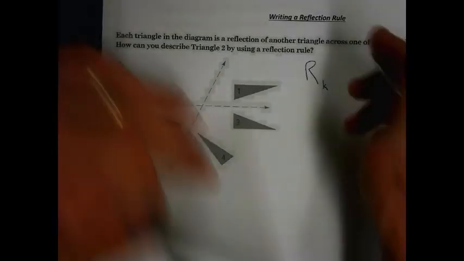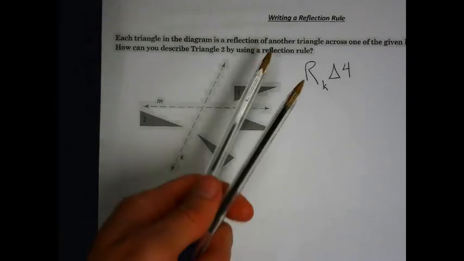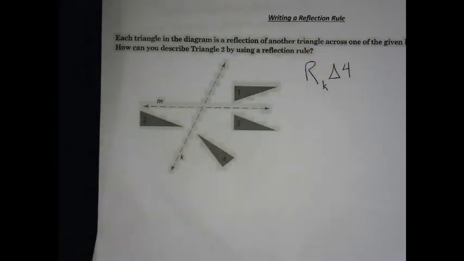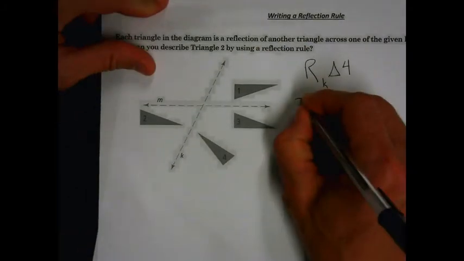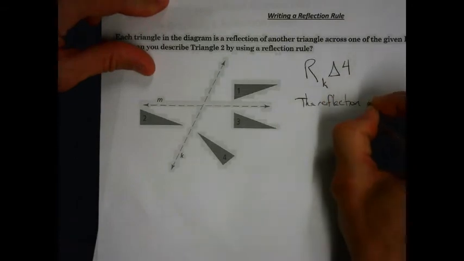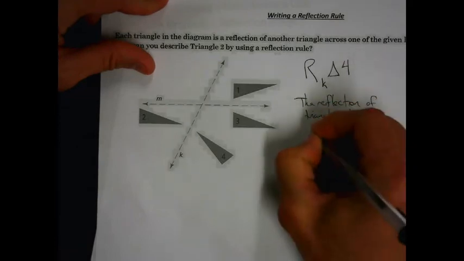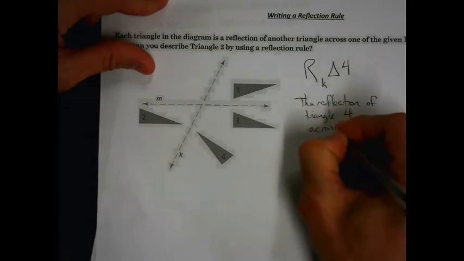So we actually reflected triangle 4. Okay, so that's the rule. The reflection of triangle 4 across line K. That's how that is read.